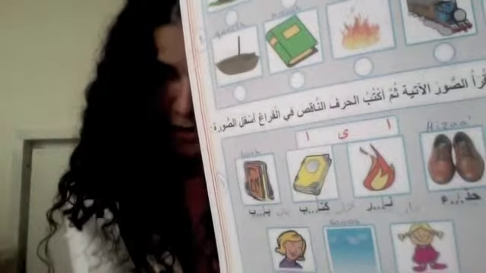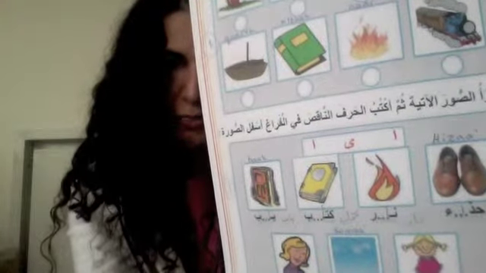Okay, let's do the little girl in the pink dress. It says, Ismu ukhti Salwa. My sister's name is Salwa. So what's the sound at the end of the word? That would be your alif maksura, and it's not attached to the letter that comes before it.